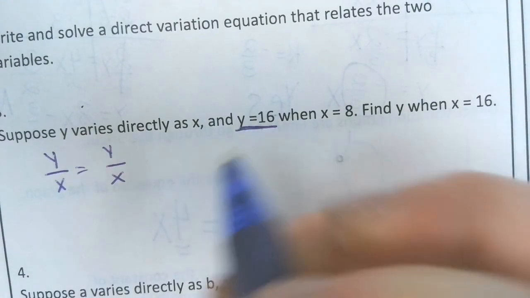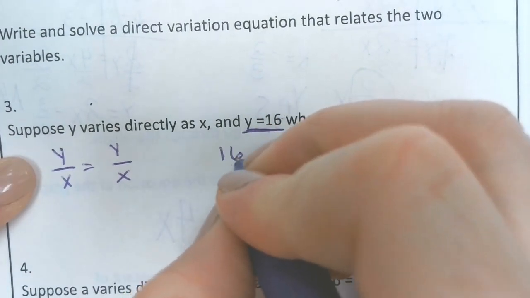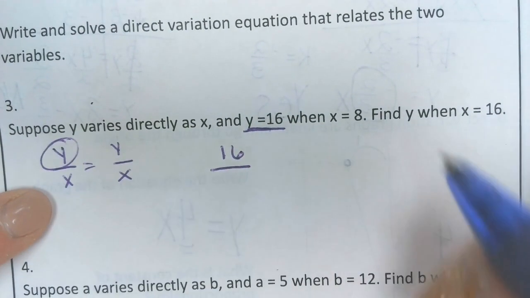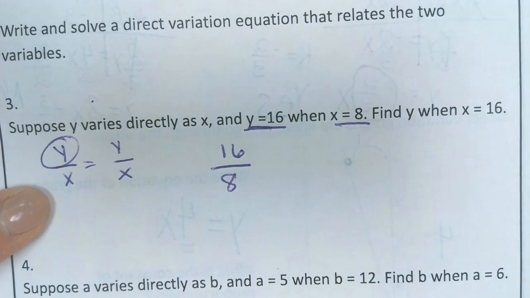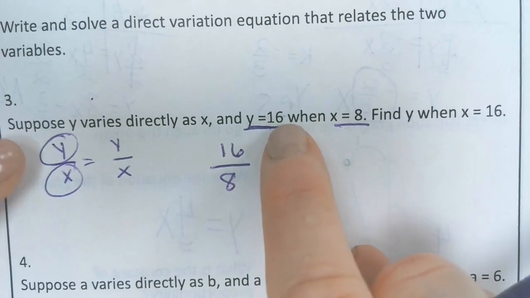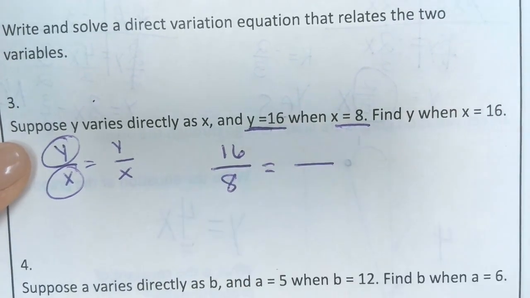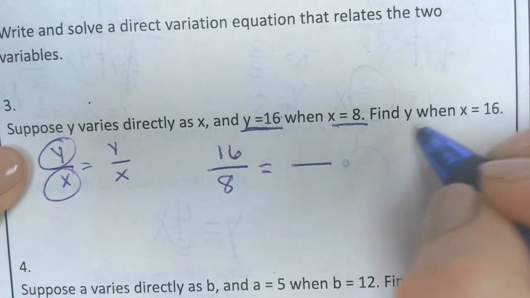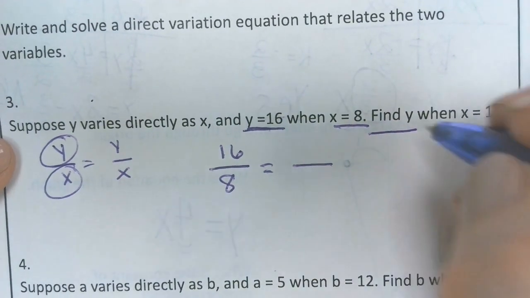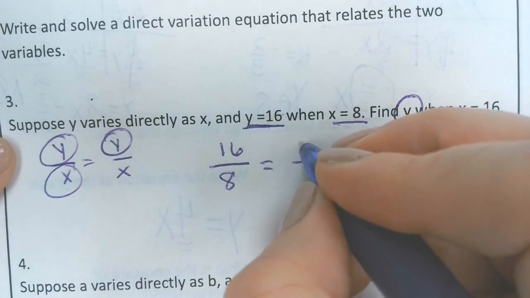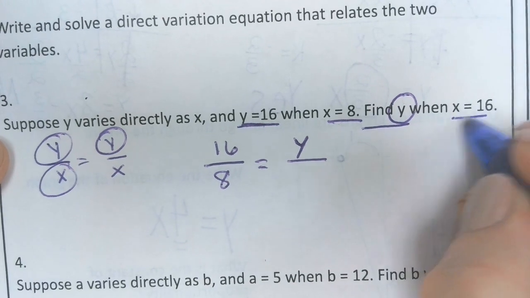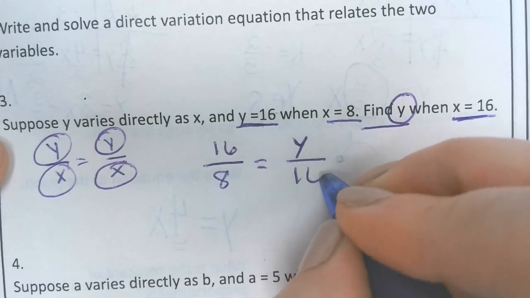So when y is 16, that's going to go on top. That's my y. When x is 8, so x is 8, it goes on the bottom. y is 16 over x is 8 equals the other fraction. It says find y. So do we know what's on top if it says find y? That's the one that we don't know. When x is 16. So it looks like that.